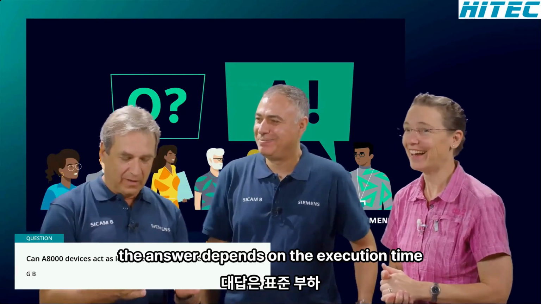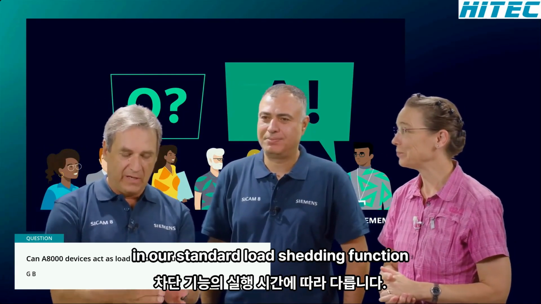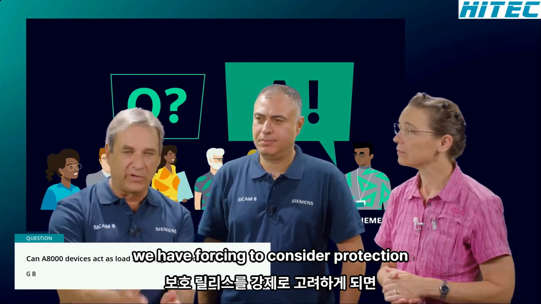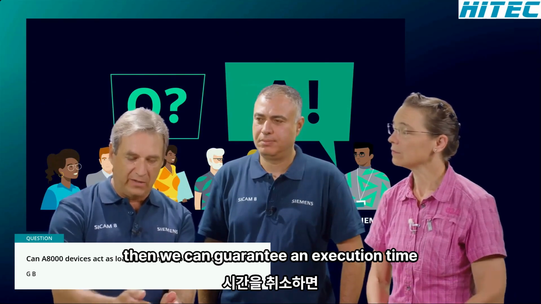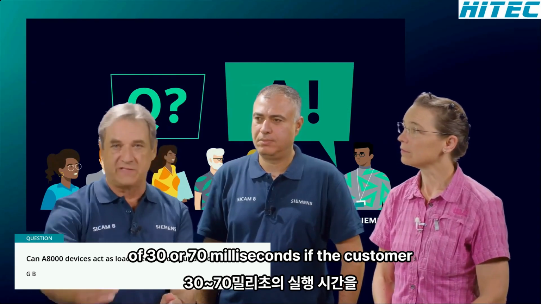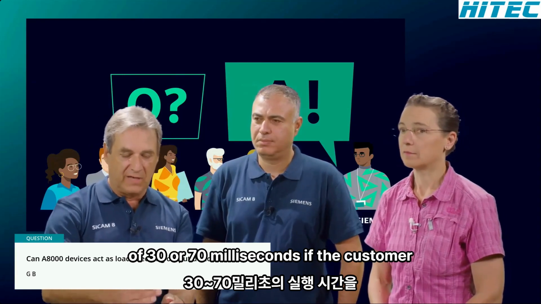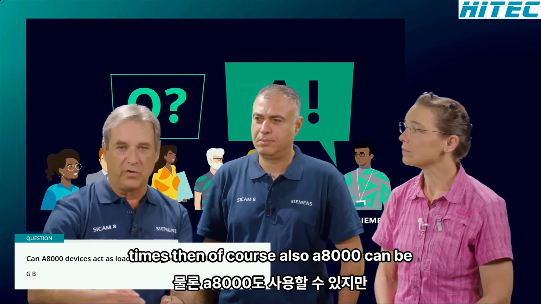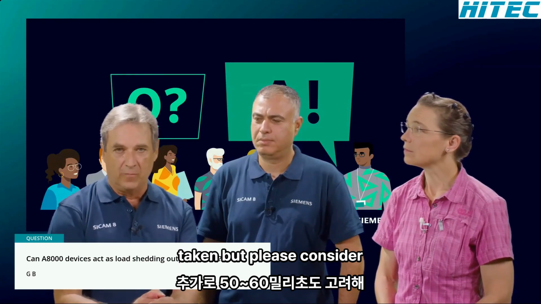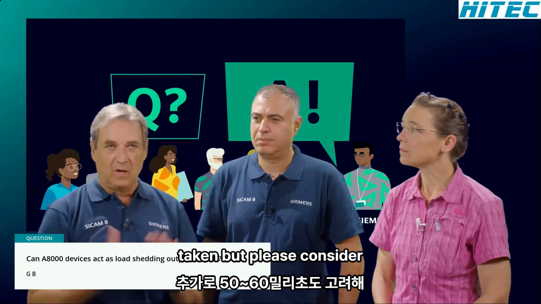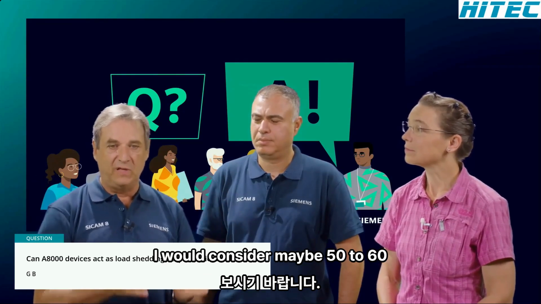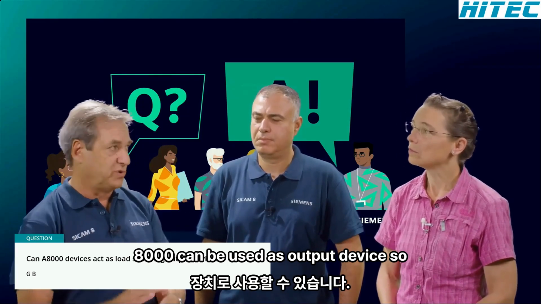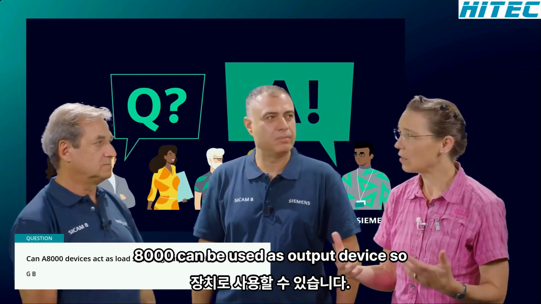Okay. The answer depends on the execution time. In our standard load shedding function, we have foreseen to consider protection relays. Then we can guarantee an execution time of 30 or 70 milliseconds. If the customer grants us a little bit longer execution times, then of course A8000 can also be taken. But please consider, I would consider maybe 50 to 60 milliseconds in addition. And then A8000 can be used as output device. So it really depends on the configuration.